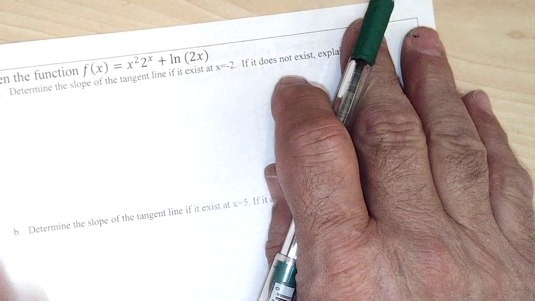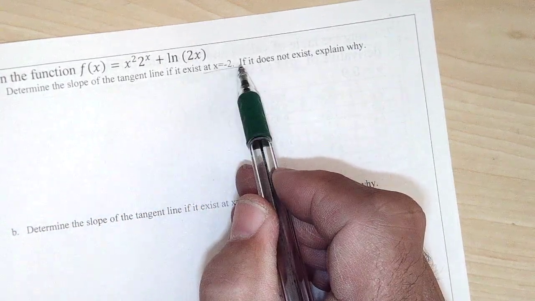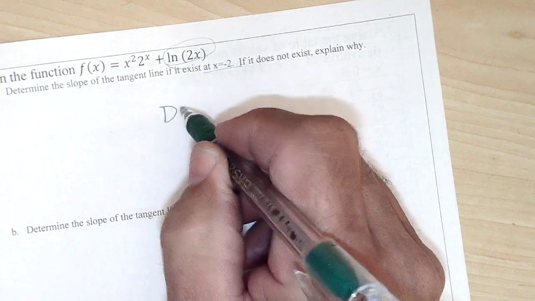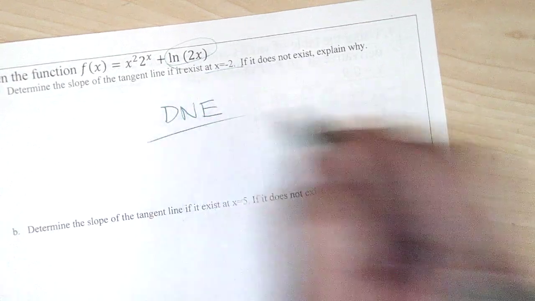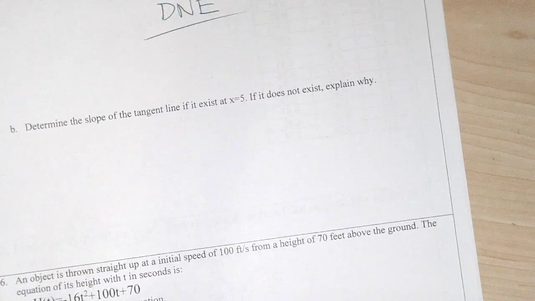Number 5. Determine the slope of the tangent line if it exists at minus 2. Well, ln of negative numbers does not exist. So I scored that as a couple of points.